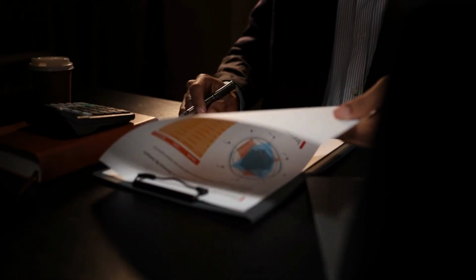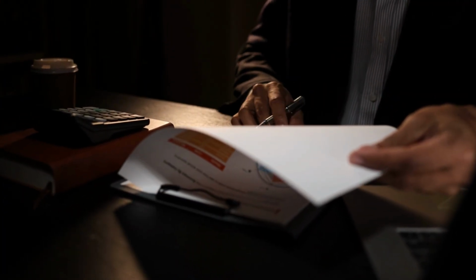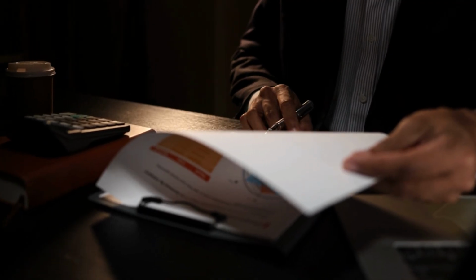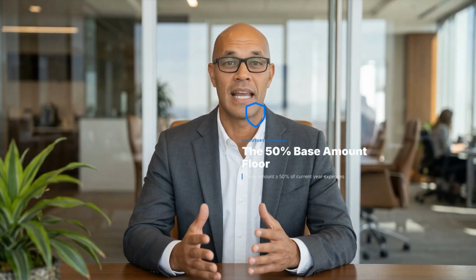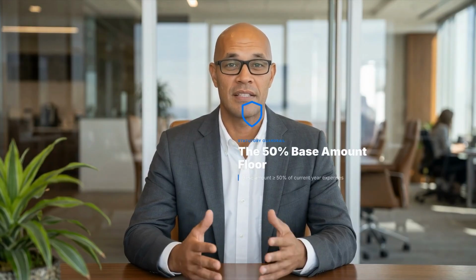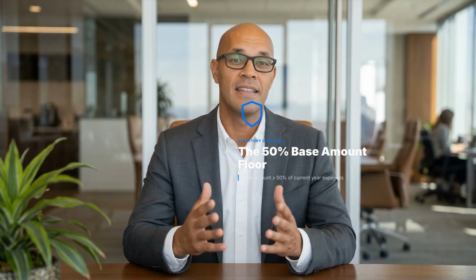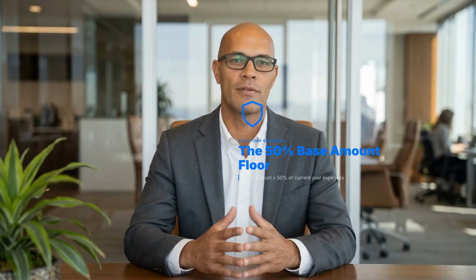It requires multiplying your average annual gross receipts from the prior 4 years by a fixed base percentage. For older companies, that percentage is tied to an identical ratio from the mid-1980s. For newer startups, the IRS dictates a complex rolling phase-in schedule. There is a crucial statutory guardrail here. By law, your base amount can never be less than 50% of your current year expenses. This is known as the minimum base amount floor.